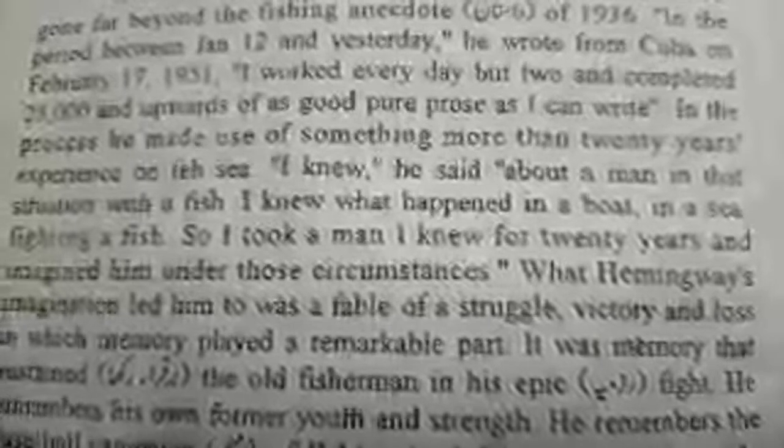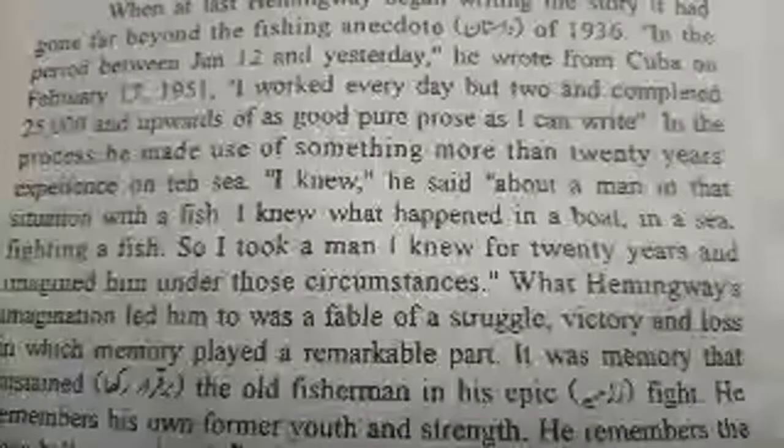Let me read it again for you. As good pure prose as I can write. In the process, he made use of more than 20 years of experience on the sea. I knew, he said, about a man in the situation with a fish. I knew what happened in a boat in a sea fighting a fish. So I took a man I knew for 20 years and imagined him under those circumstances.